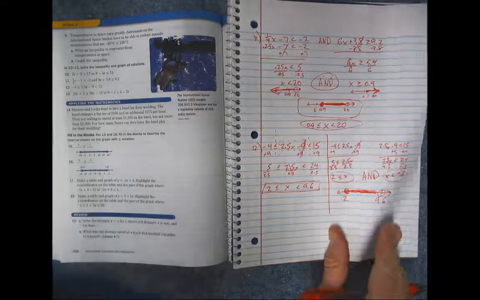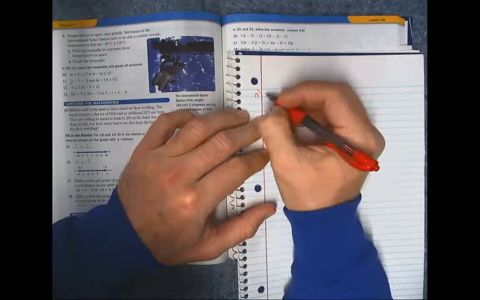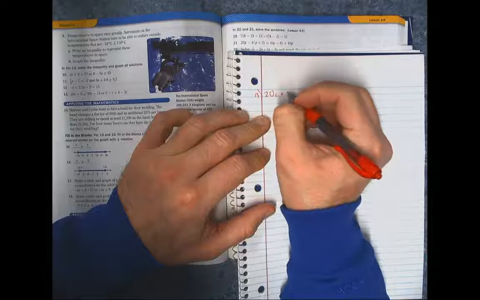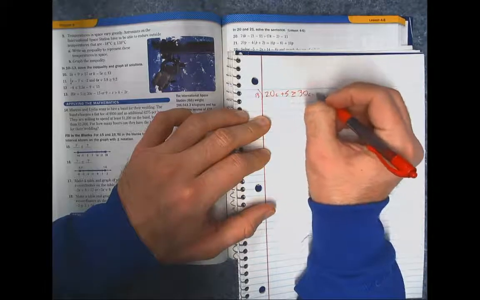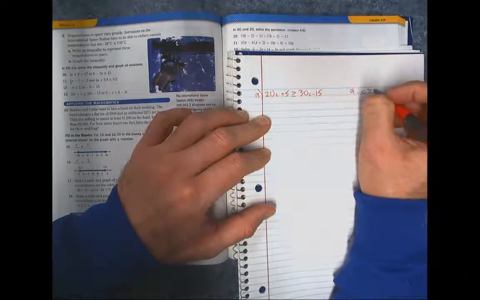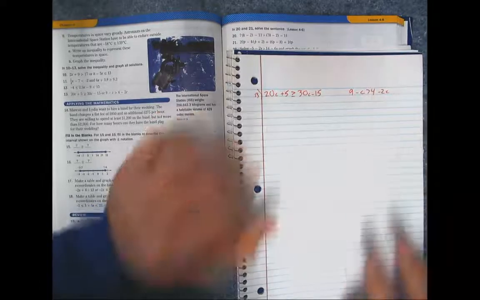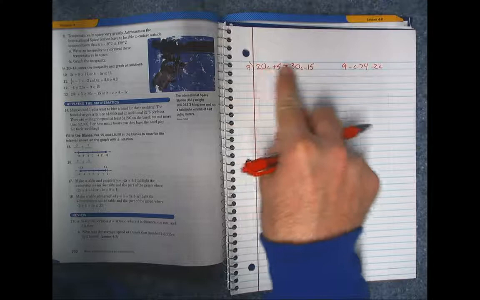All right, last one has a little bit of work, so we're going to flip over here. Okay, there's that one. So just a little bit bigger problems. We got a variable on both sides. We're going to eliminate the smaller one first.